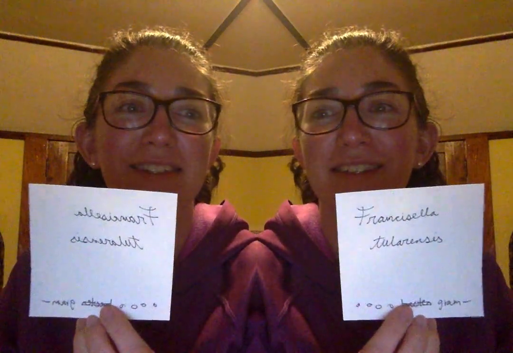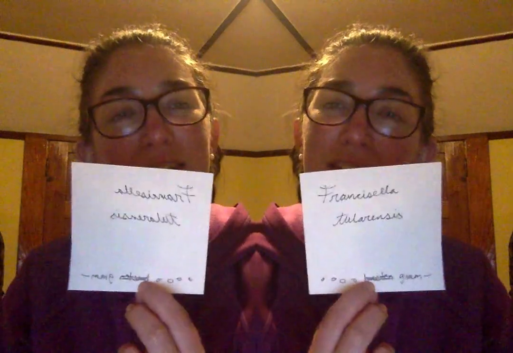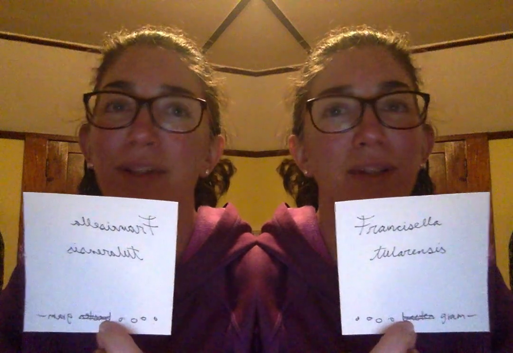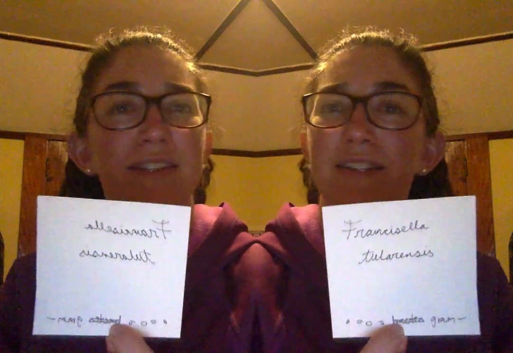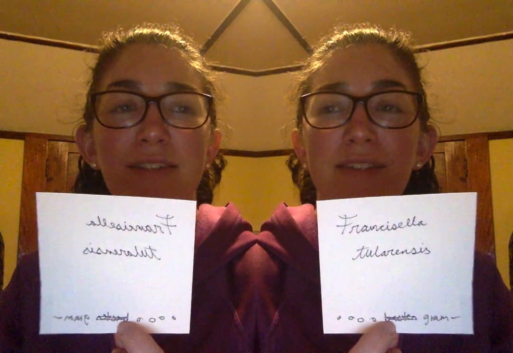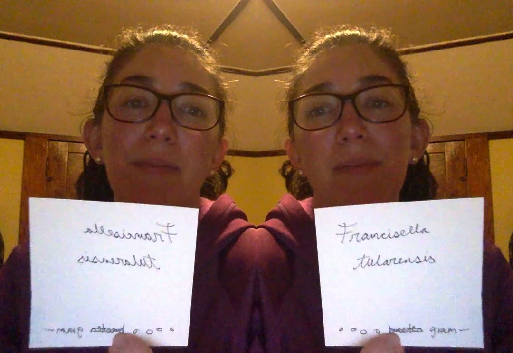Francisella tularensis, not a very common pathogen. It is a zoonosis, a zoonotic bacteria that comes from rabbits. If you come into contact with an infected rabbit, it's actually very contagious, but typically humans are not in contact with infectious rabbits all that often. So Francisella tularensis, also known as rabbit fever or tularemia.